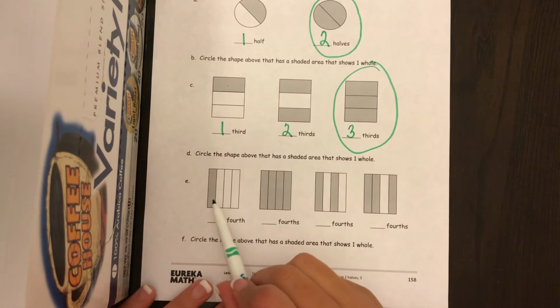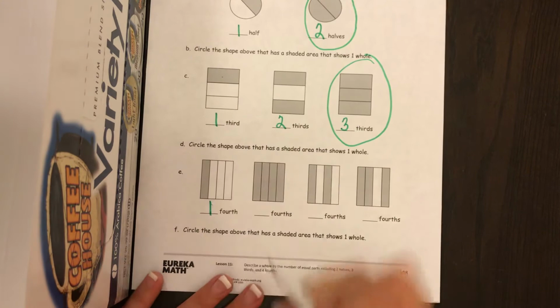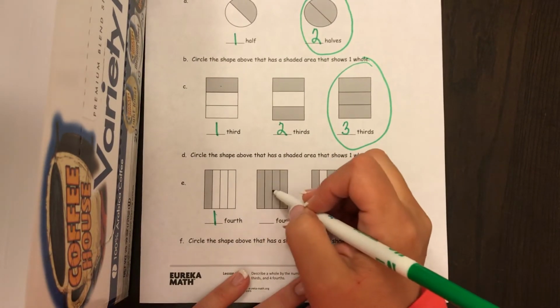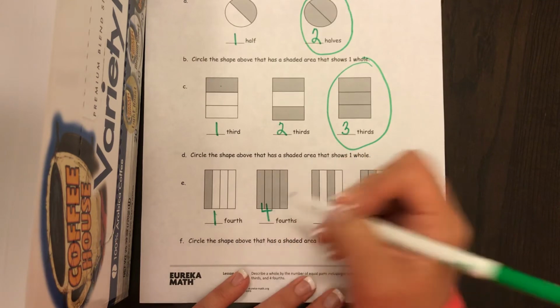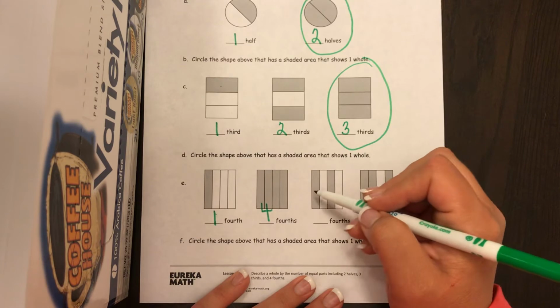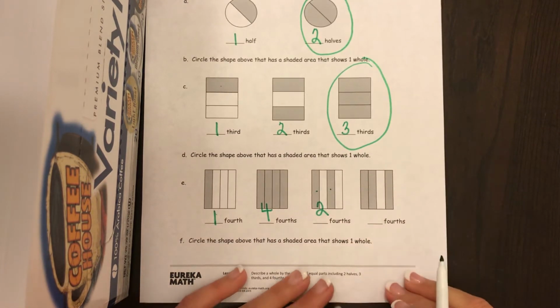Down here you have 4 parts that make up a whole. You have 1/4 that is shaded. You have 4 parts that make up a whole, and 1, 2, 3, 4 parts, 4/4 is shaded. Again, you have 4 parts that make up a whole. You have 1, 2 parts, 2/4 that are shaded.